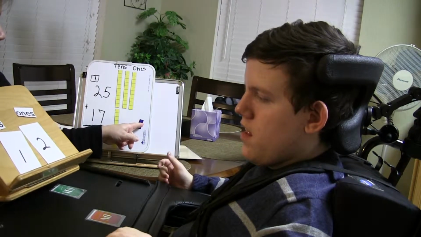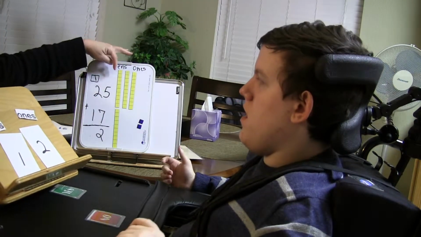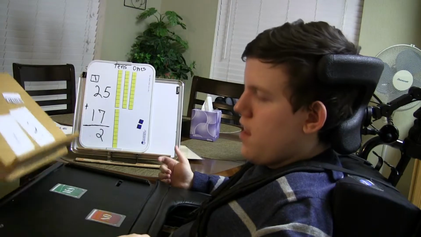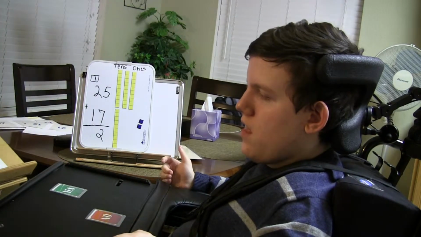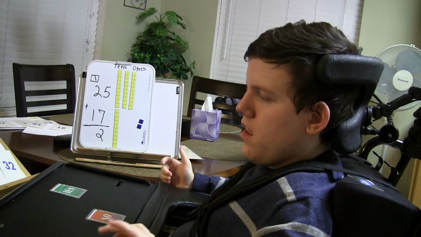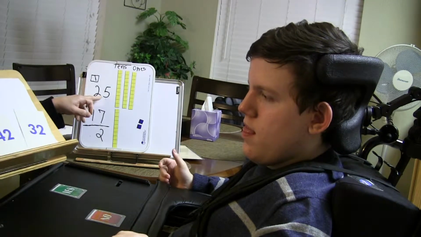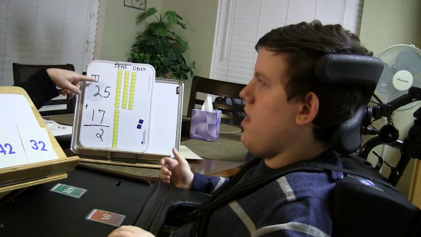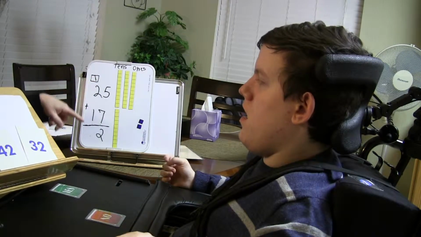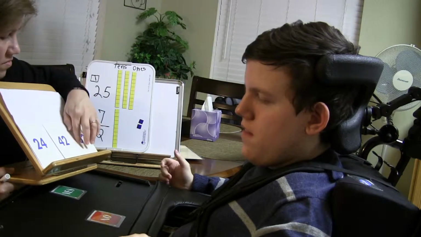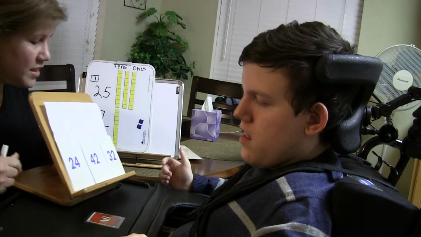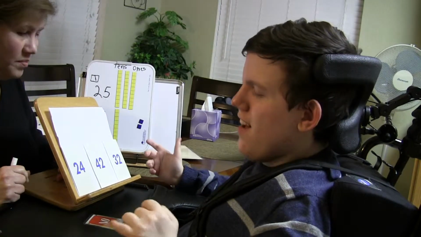Now, you have 2 1s, and look at the 10s now. Let's count those. You know that now, what's the total then? Add the 10s together and tell me how much that is. What is the total? I know.